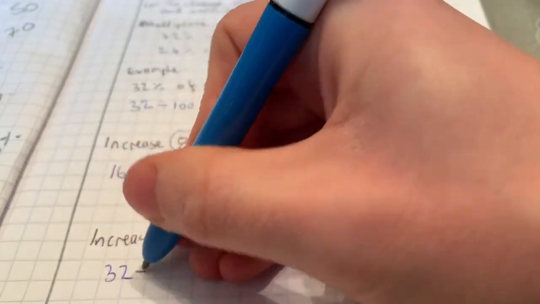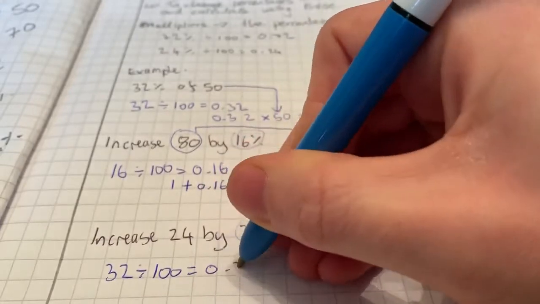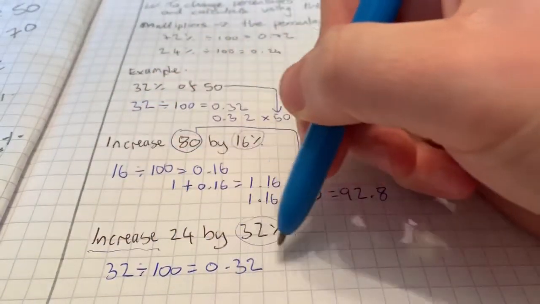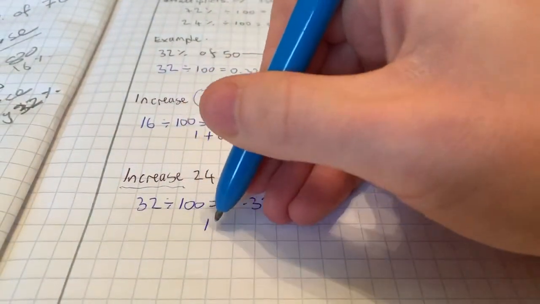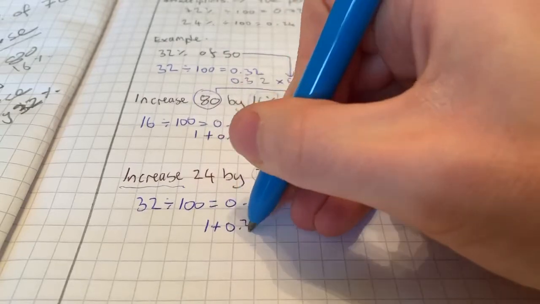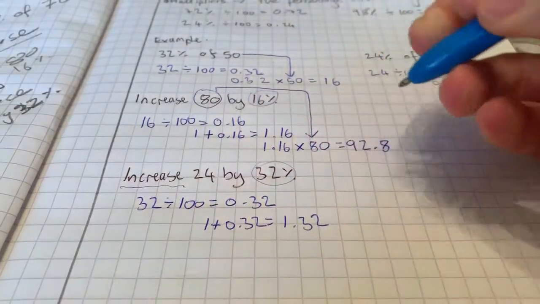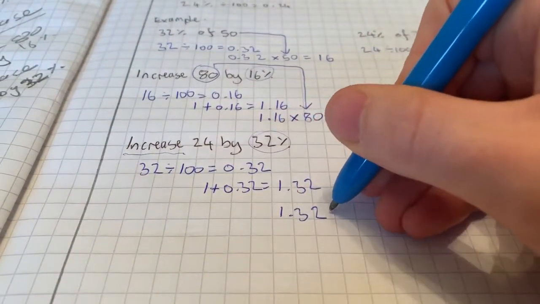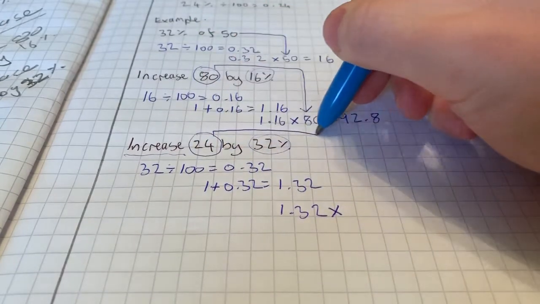So 32 divided by 100 equals 0.32. Because it's an increase, we do 1 added to this. So 1 plus 0.32 to get 1.32. Then we take our 1.32 and we multiply it by this original number there.